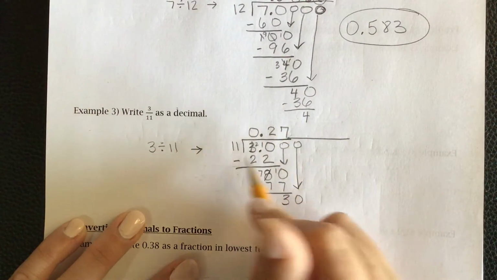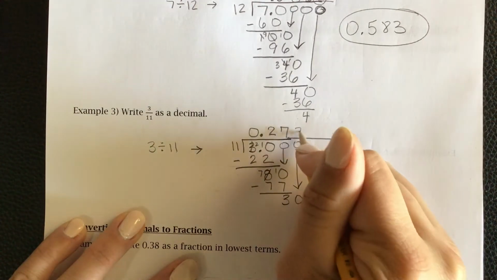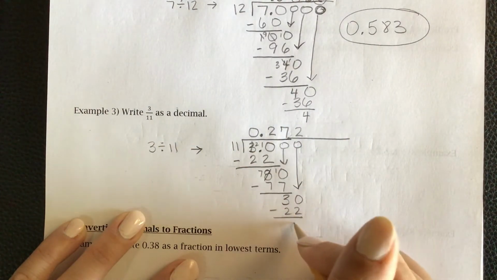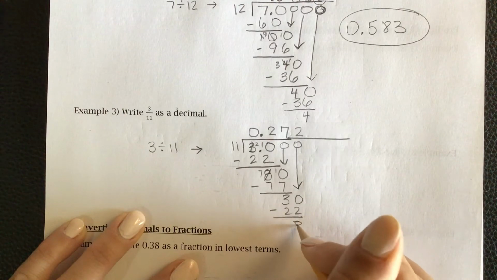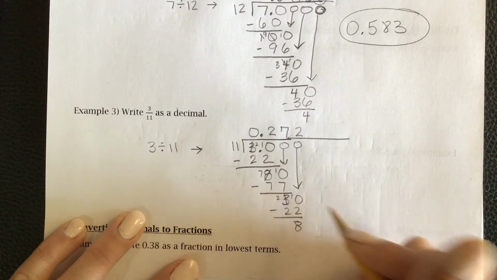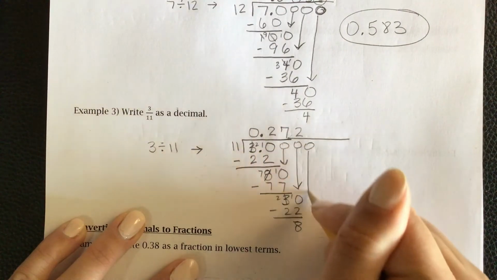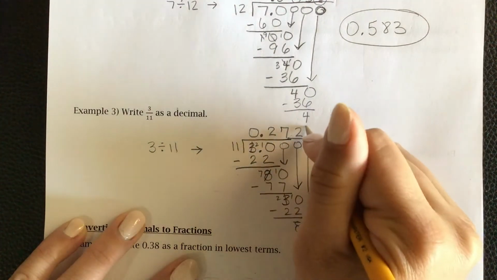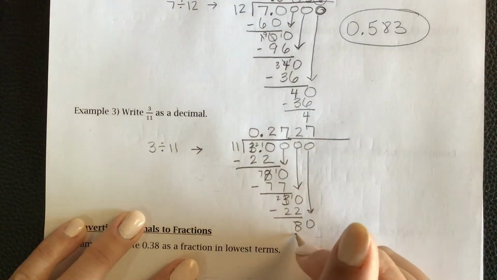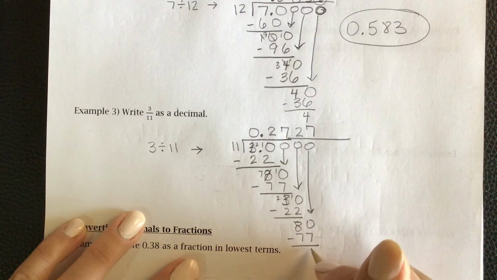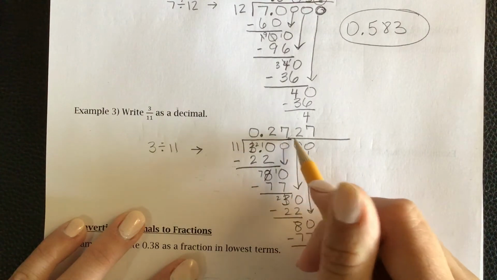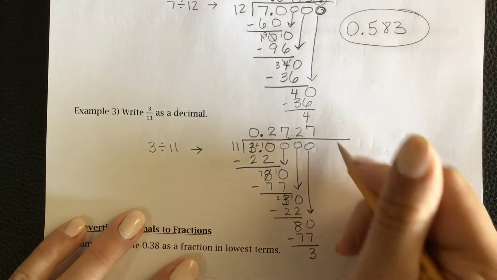I could see that 11 goes into 30 2 times. 2 times 11 is 22. Subtract, and I get 8. Bring down a 0. 11 goes into 80 7 times. 7 times 11 is 77. Subtract, and I get 3. So you should see that it's repeating 27, 27, 27.